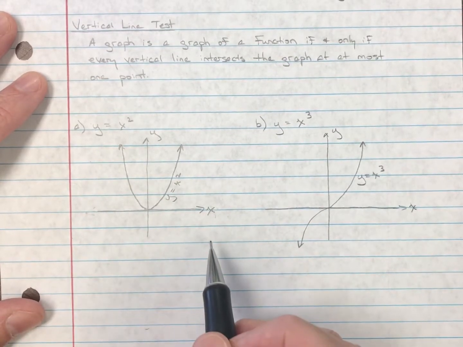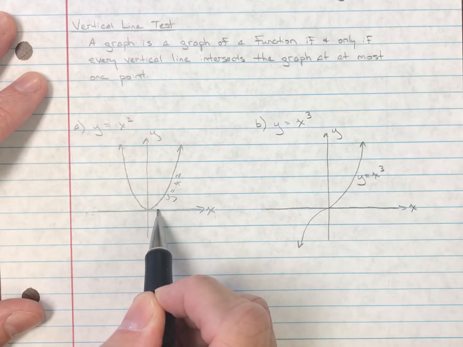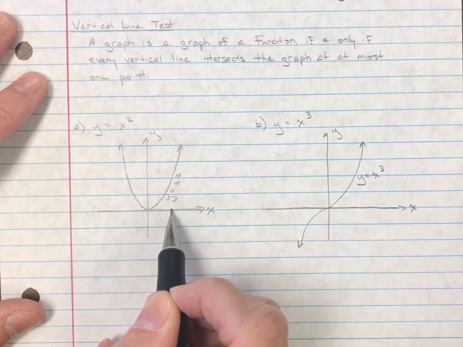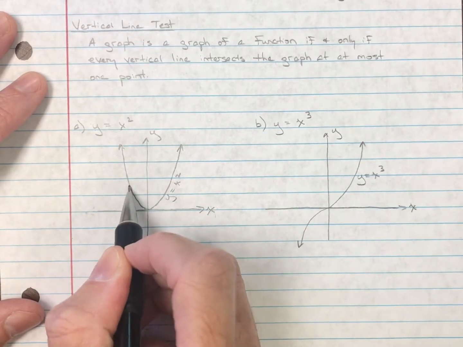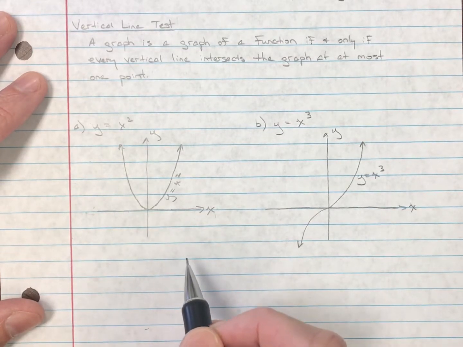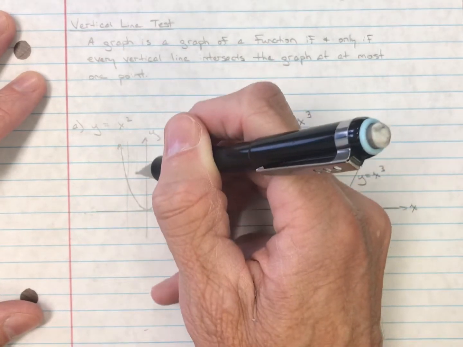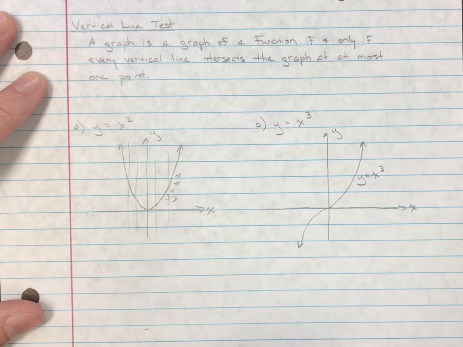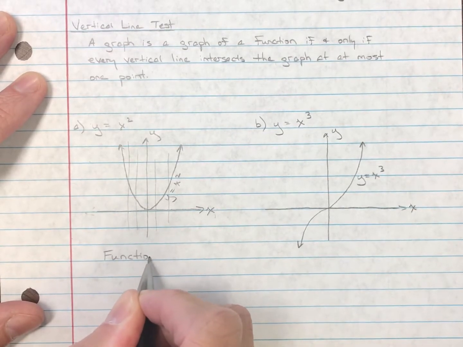Okay? Does every x value have exactly one y value? Yes. If I pick this x value, that's the y value. If I pick this x value, that's the y value. If I pick this x value, that's the only y value. If I pick the origin, the only y value when x is 0 is 0. Okay, and as you'll notice, any vertical line I draw only intersects this graph one time. So this is the graph of a function.